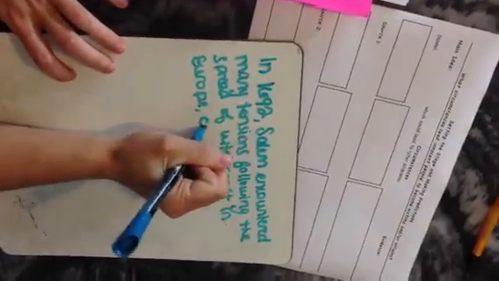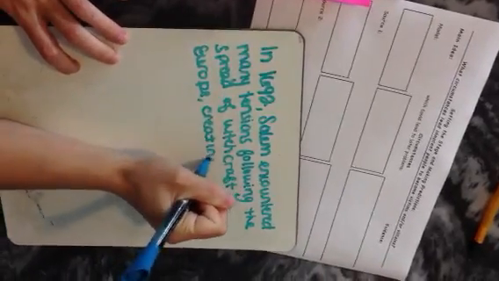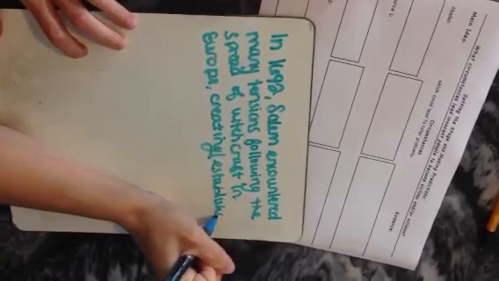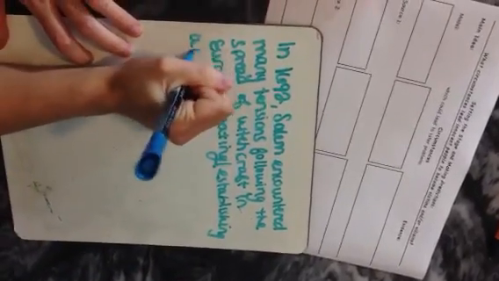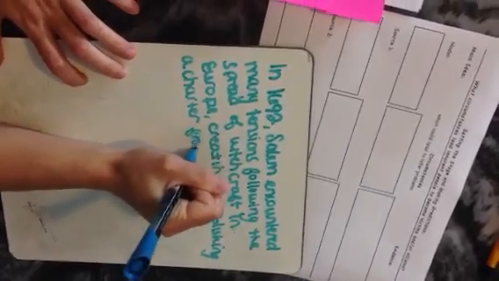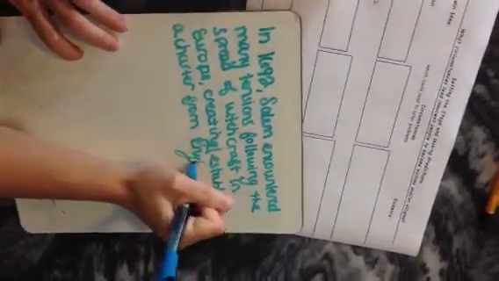This paragraph was all about tensions with the charter between England and their colony. So I'm going to put creating/establishing a charter from England, because England is who they're establishing the charter from.